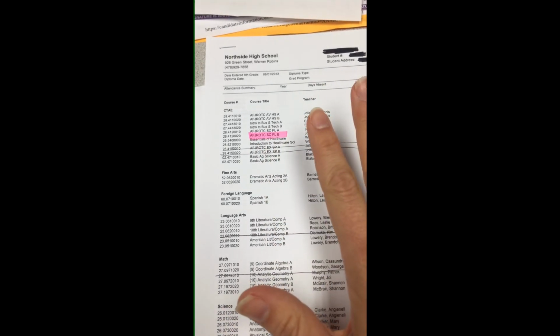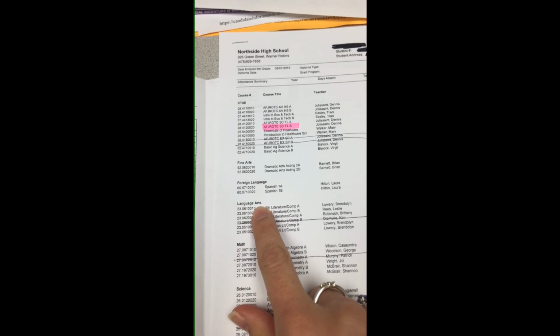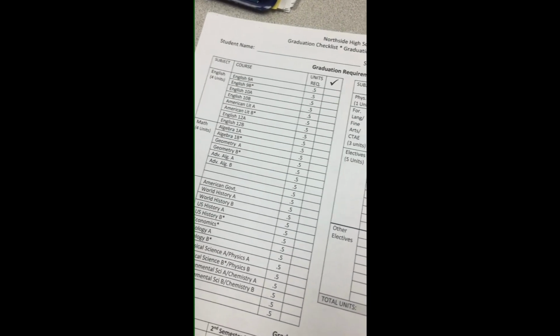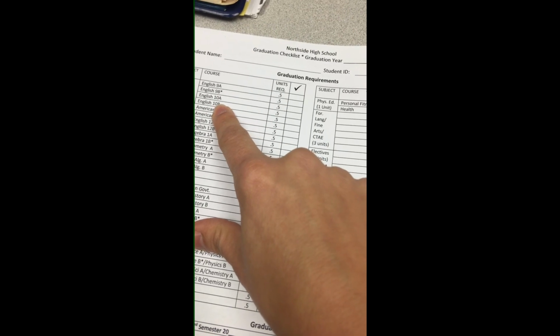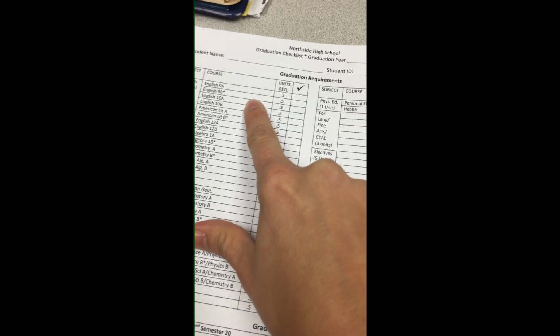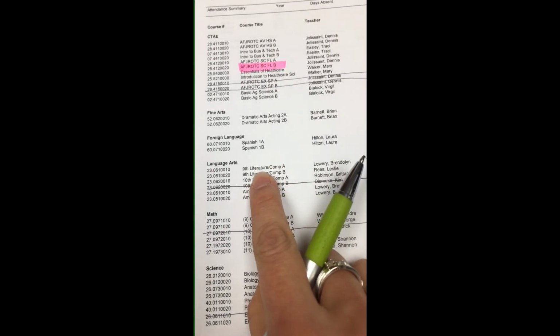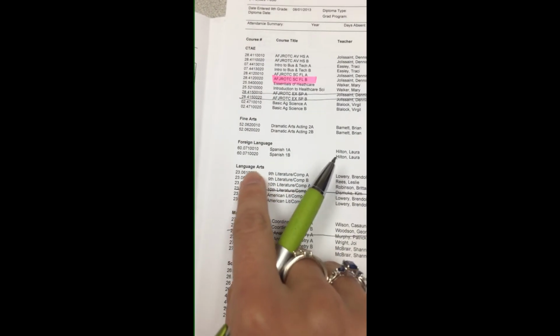It could be in a different order than the one that I am showing due to which classes you took. So here's the language arts section of this transcript. Find it on yours. Once you do that, locate the English section on the checklist in the folder. It's the first one. Now you're going to check off any of the courses that you have earned credit for. Using my example transcript, this student earned credit 0.5, because we've already marked off the one that we did not receive credit for, earned credit in all of these courses.